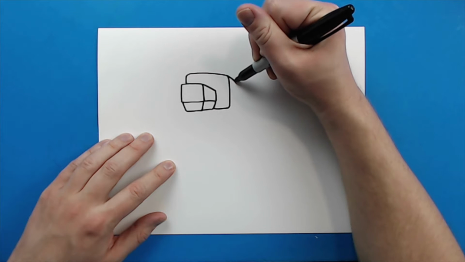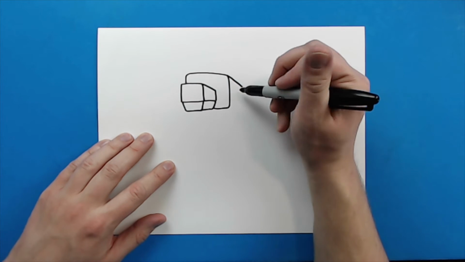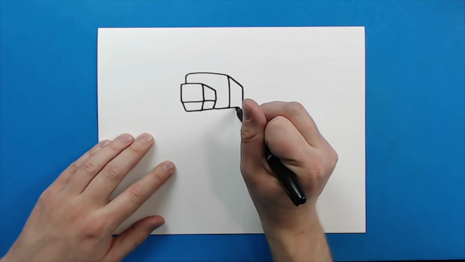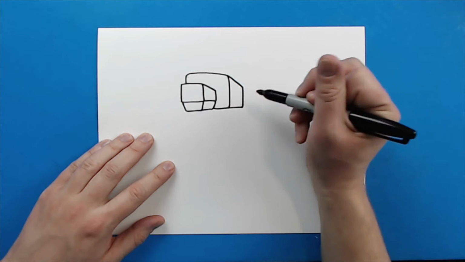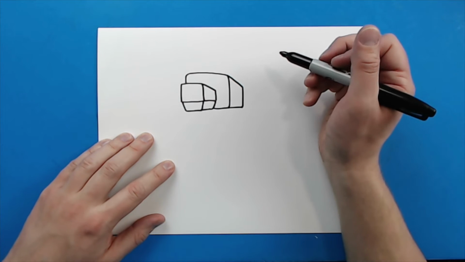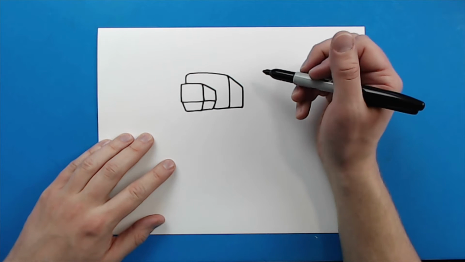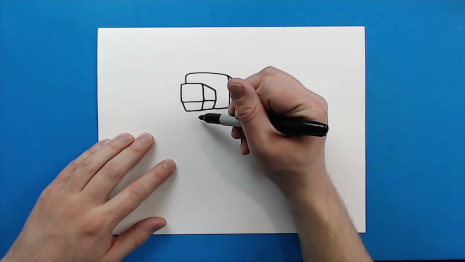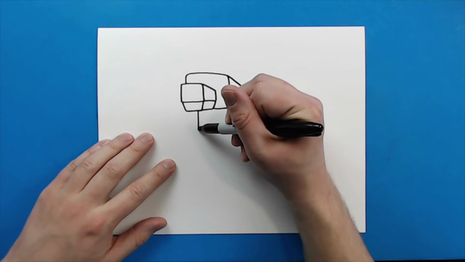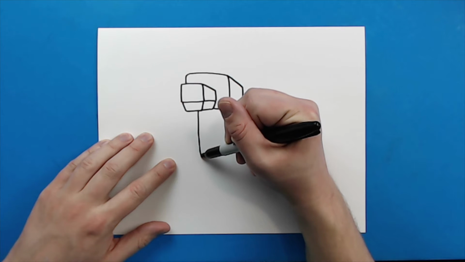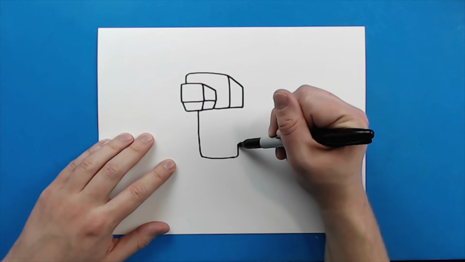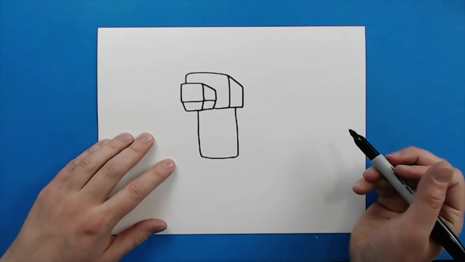Then I just want to draw a line that goes down like this at an angle, then straight down, and then connect right there. And that's going to just kind of form the head. Now, starting right here underneath the mouth, I'm going to draw a line that just kind of goes down. Then it's going to go over. And then I'm just going to go up like this.